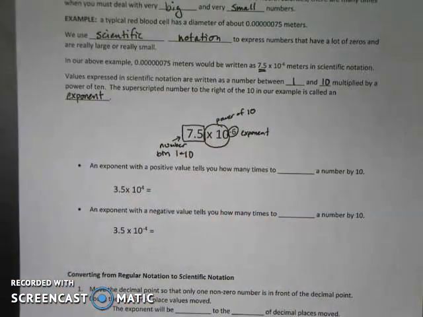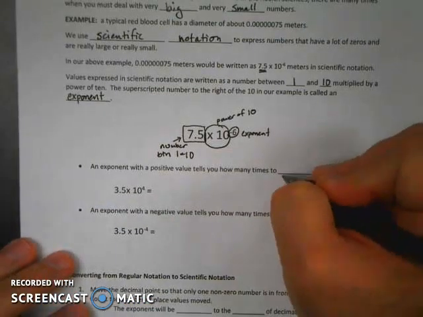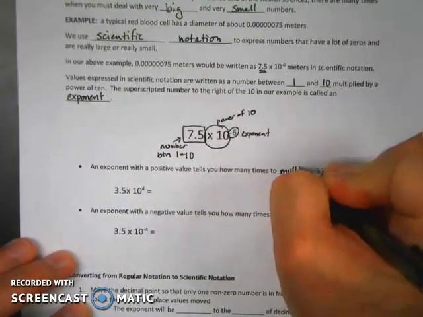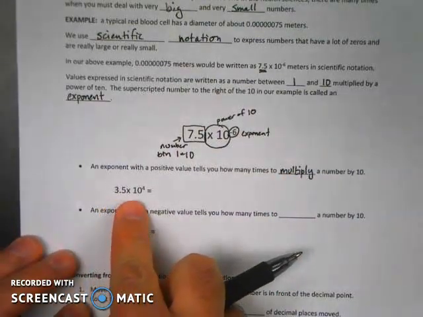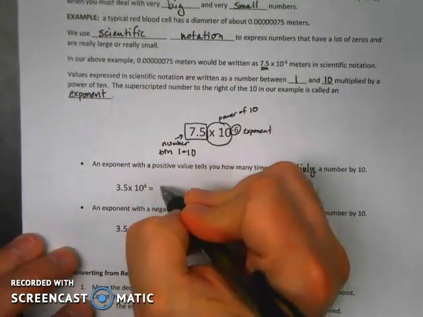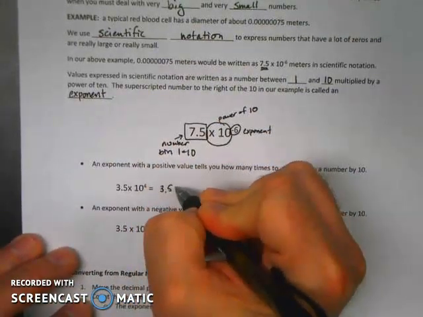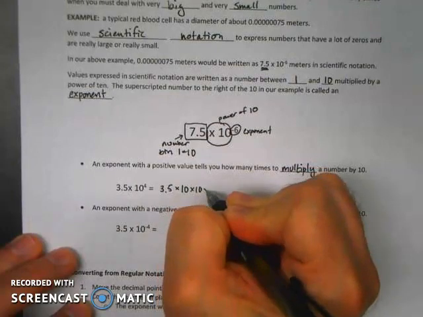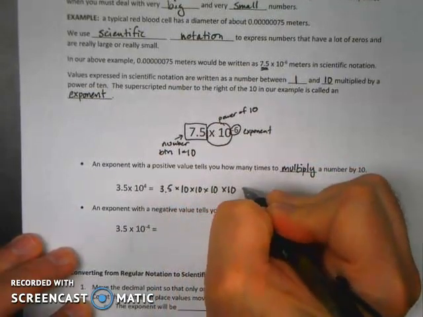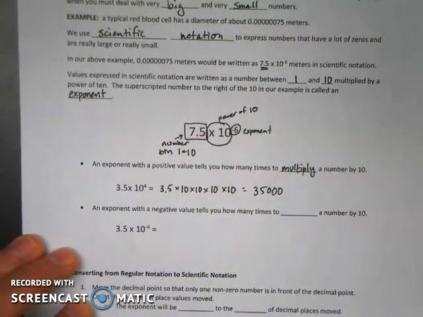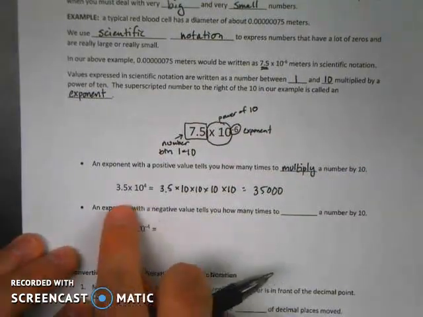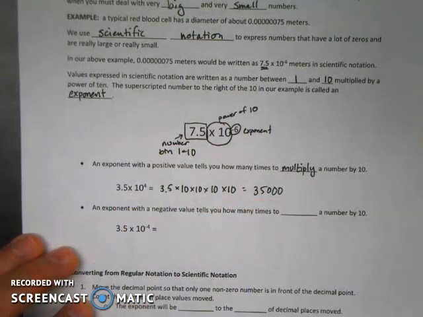Exponents can either be positive or negative. A positive exponent tells us how many times to multiply a number by 10. So if we had 3.5 times 10 to the fourth, that's like saying take 3.5 times 10 four times. And when we do that, we get 35,000. This number doesn't have all those zeros.